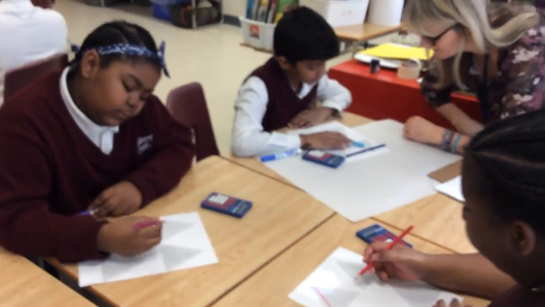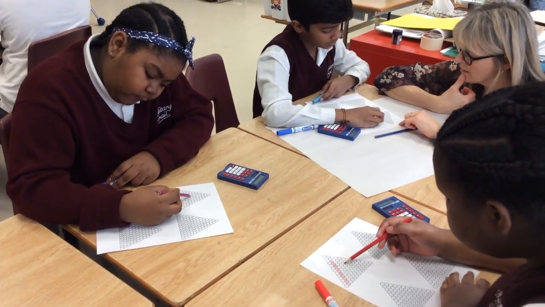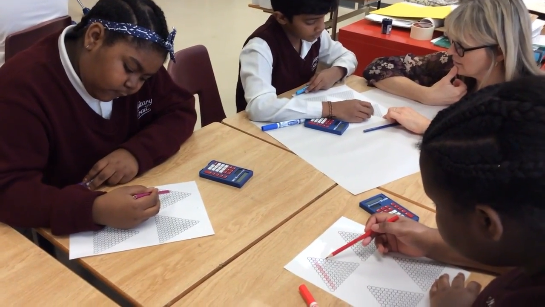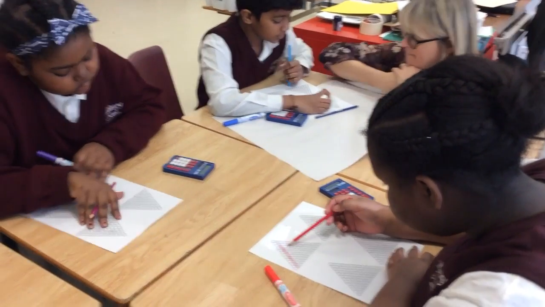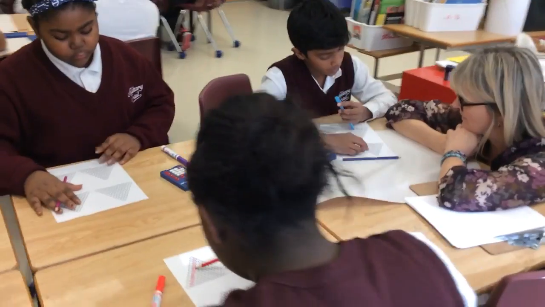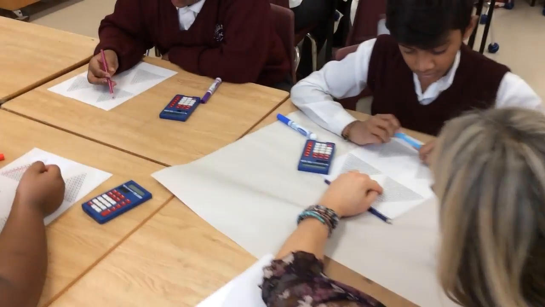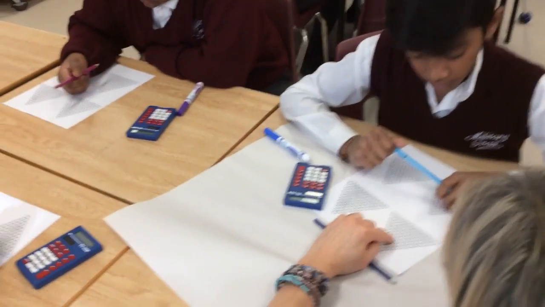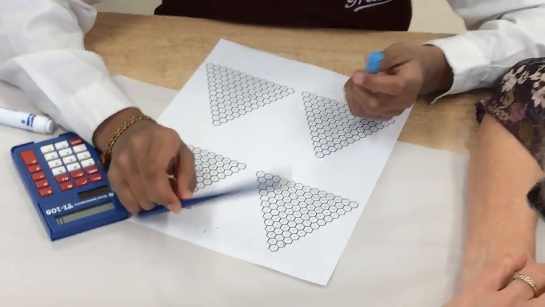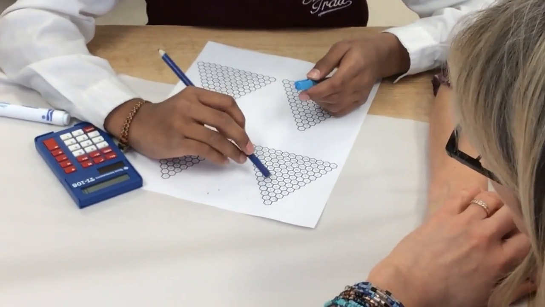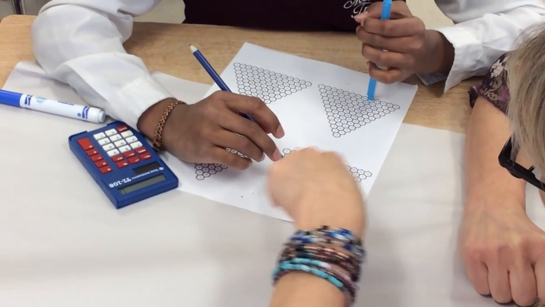5, 10, 15, 20. Okay, so what do you see? Right here, 5 plus 5 plus 5 again. So you're noticing 5. So what is that called when you do that? Add 5. Okay. So where do you start? Start at 5 and add 5 each time. Okay. And what is the pattern? What are you noticing?